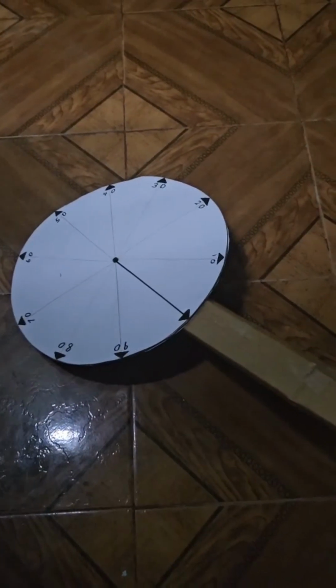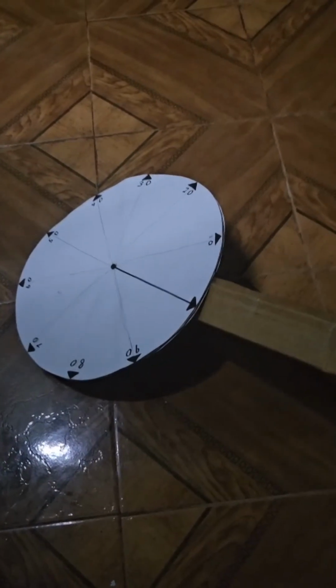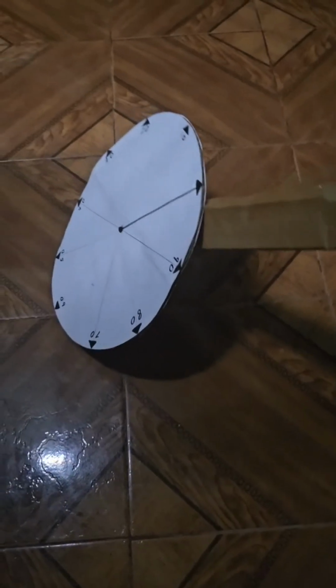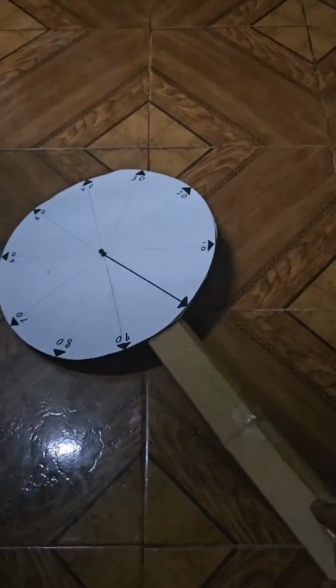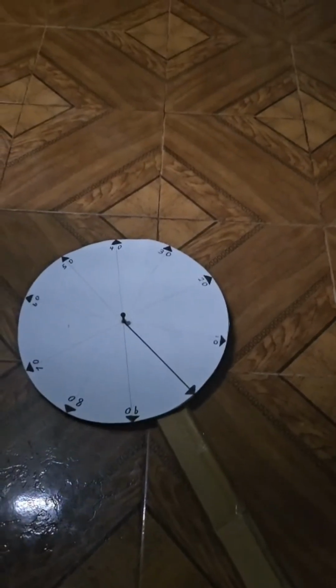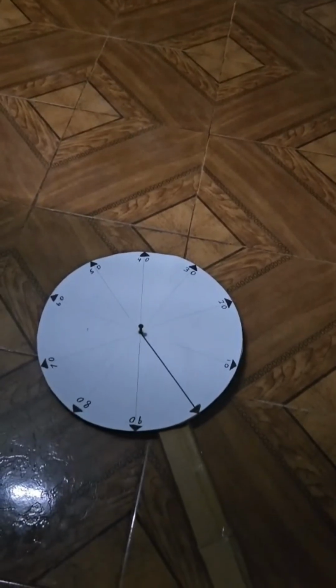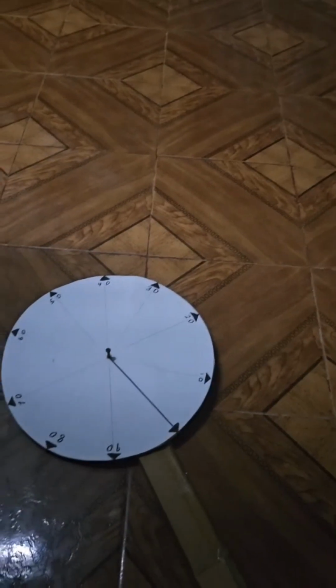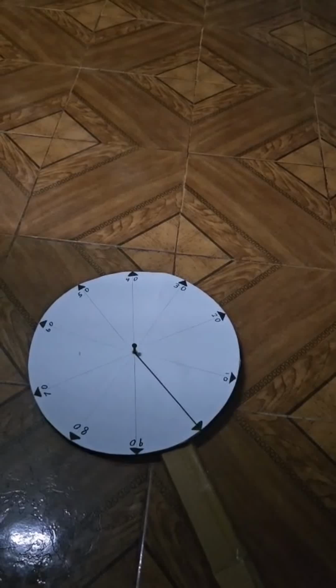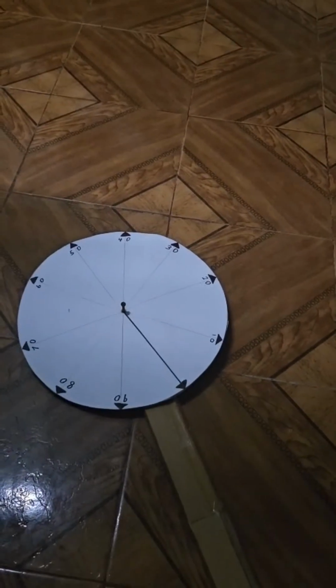This model is called a 1-meter trundle wheel. Now, a trundle wheel can be used to teach measurement in mathematics, and some of the concepts that it can teach are distance, estimating, and perimeter. At grade 1 level, it can be used to teach distance.